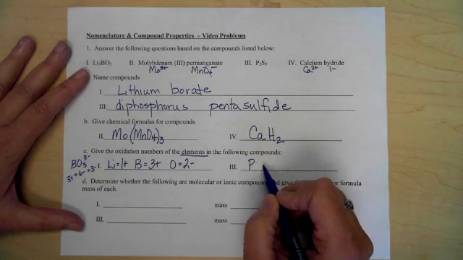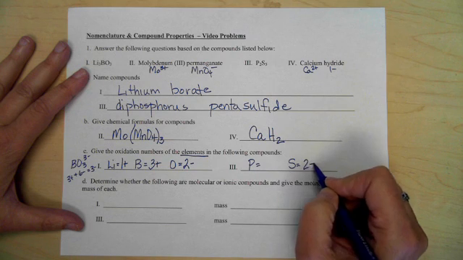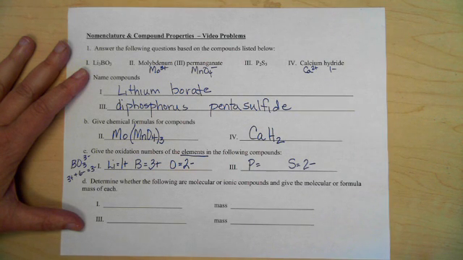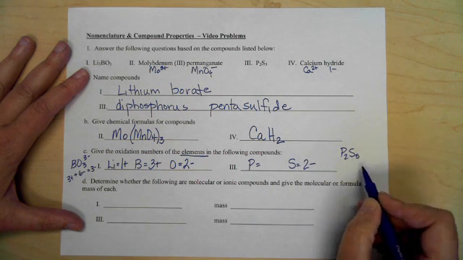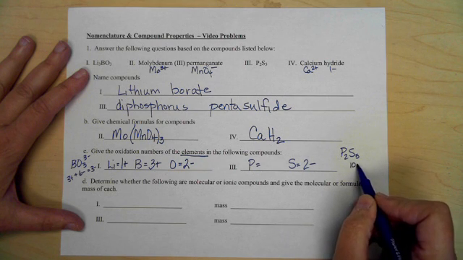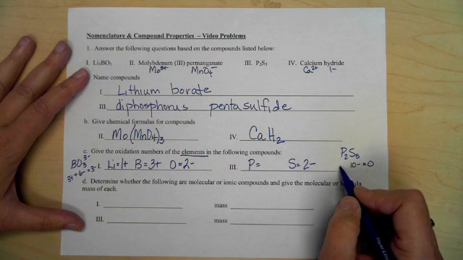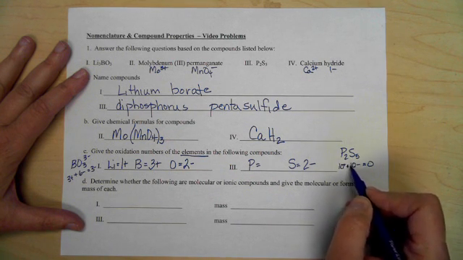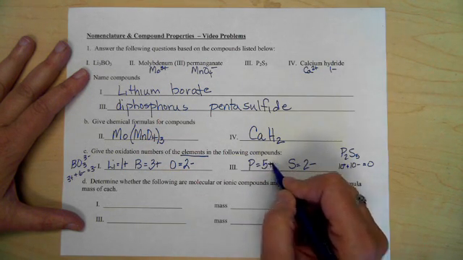Now for 3, we have phosphorus and we have sulfur. Phosphorus, we know what it is if it's negative, but it's not negative because it's listed first. So sulfur will be the negative. It's in the same family as oxygen, so we know it'll be 2 minus. If there are 5 of them, then we have a total charge of 10 minus, which has to equal 0. So the phosphorus has to be 10 plus, but there are 2 of them. So 10 plus divided by 2 is 5 plus.